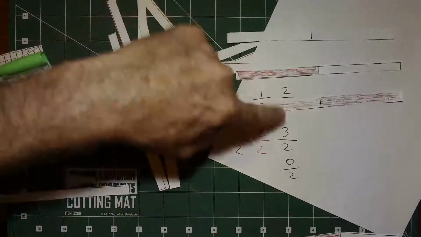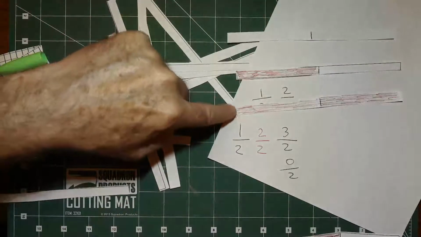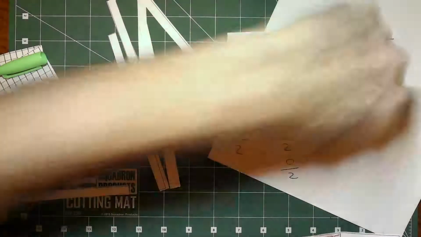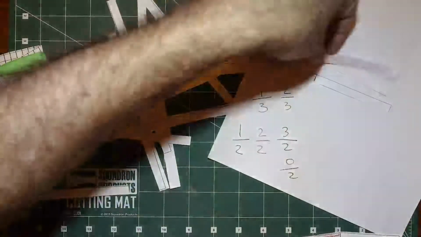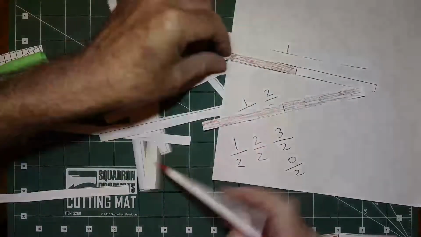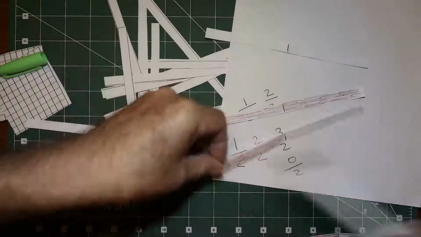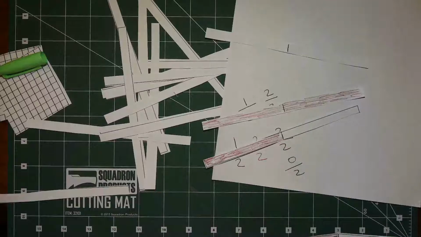And if I put these together, we have 0, 1 plus 1, 2, 3. It's easier to count the whole strip first. 0, 1, 2. And then we're still at 2 here because it's 2 plus 0, 3/2.